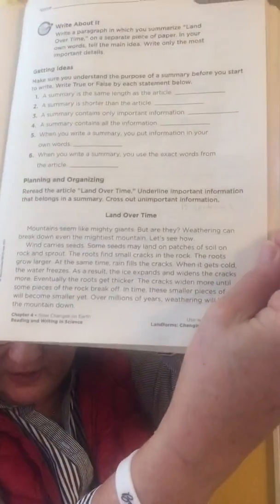Now we're going to be planning and organizing. So, reread the article, Land Over Time. Right down here below, Land Over Time. Okay. Underline important information. So you need a pencil, right?